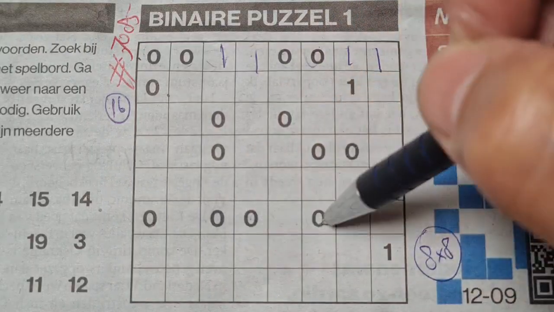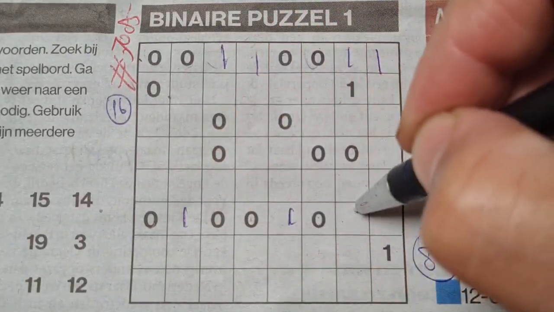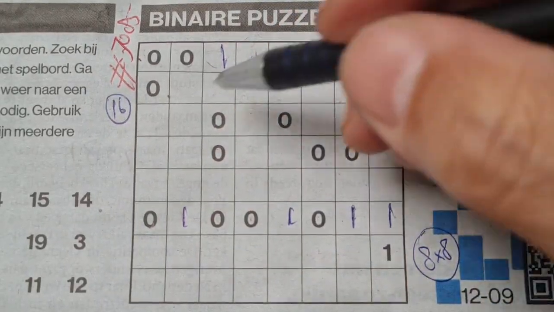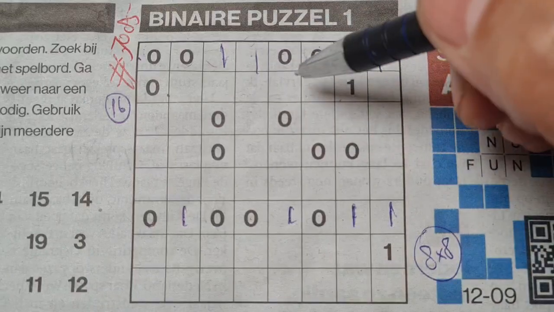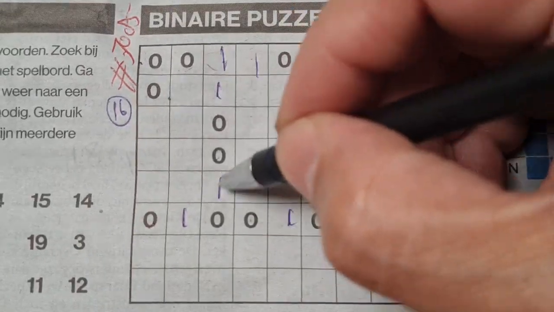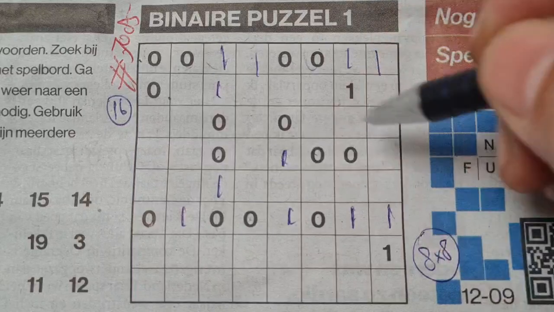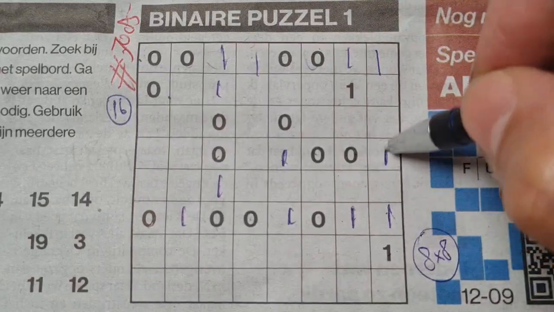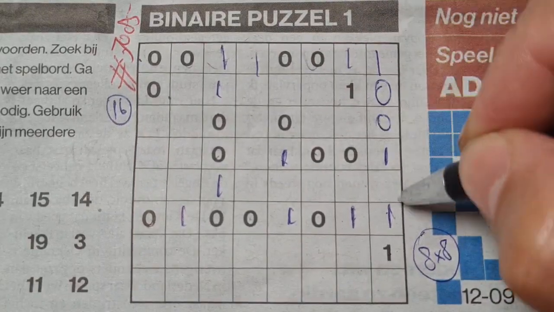4 O's we have here, so the rest are ones. Double O, here one, there one. 1 2 3 4 ones, so the rest are O's.